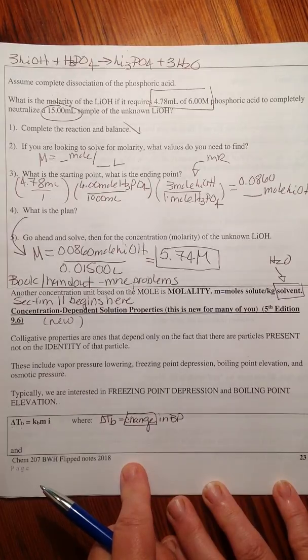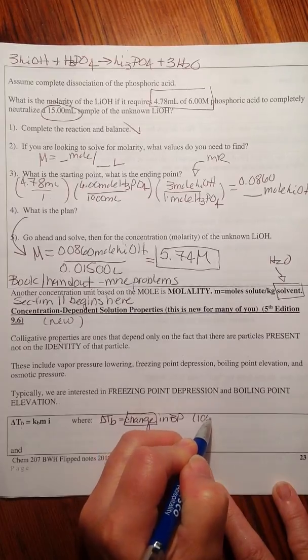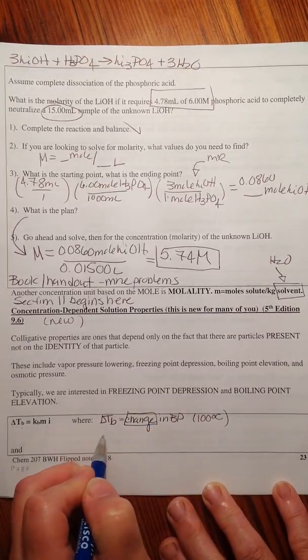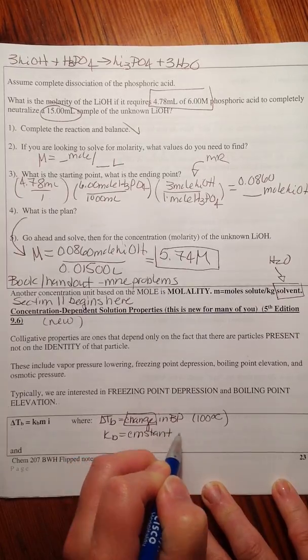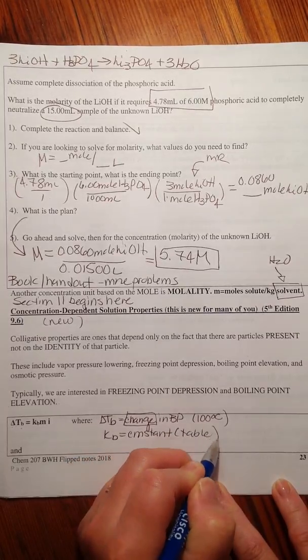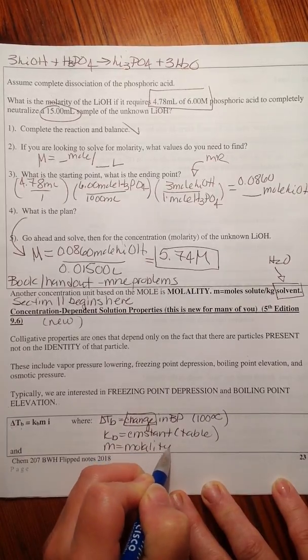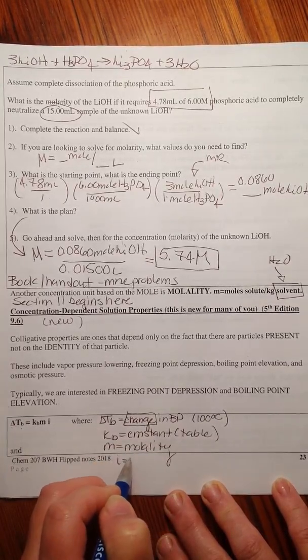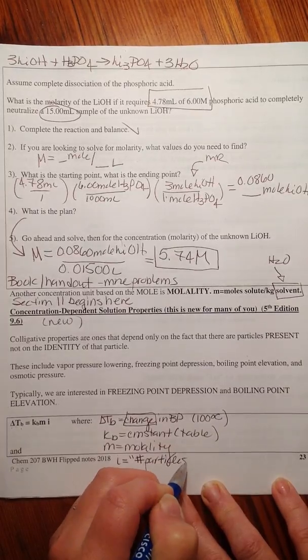For us, we're interested in water, and the boiling point of water is 100 degrees Celsius. K sub B is a constant that you go look up in a table somewhere. m is equal to molality, and i is equal to basically the number of particles.